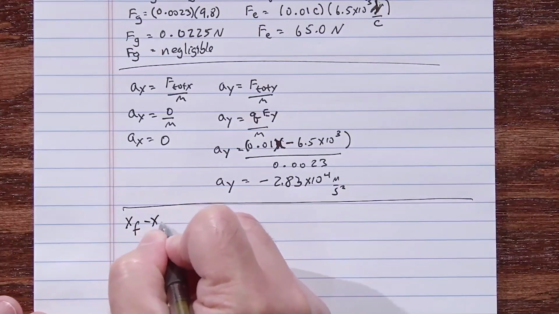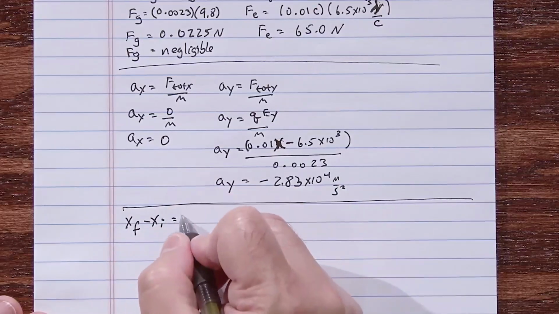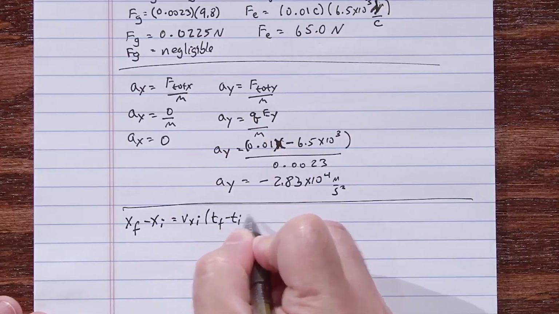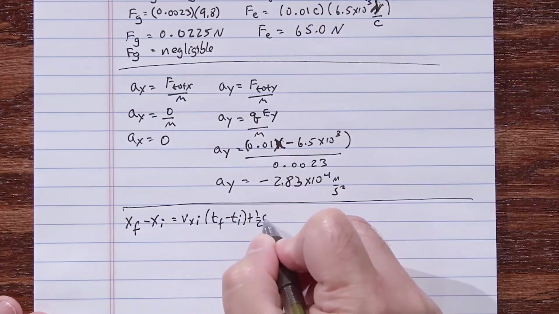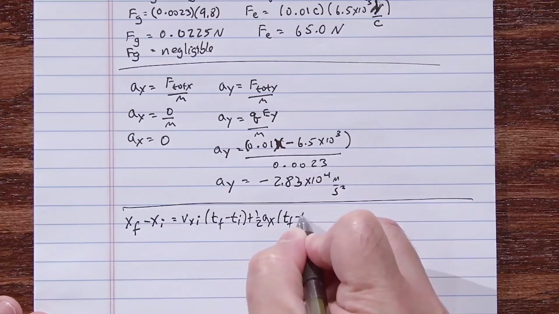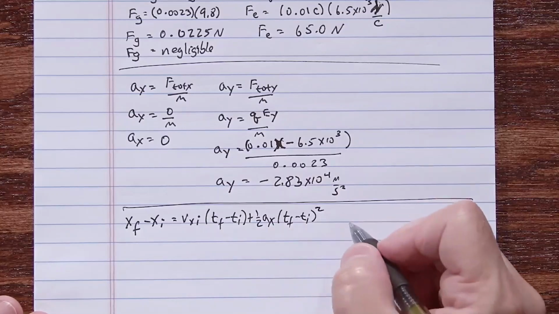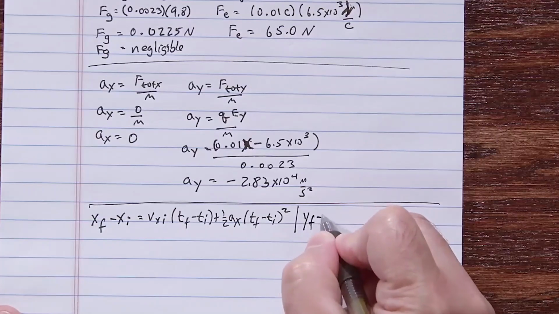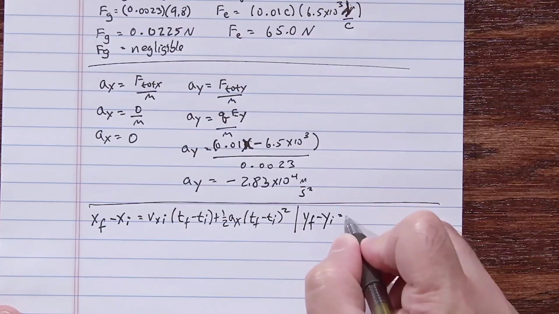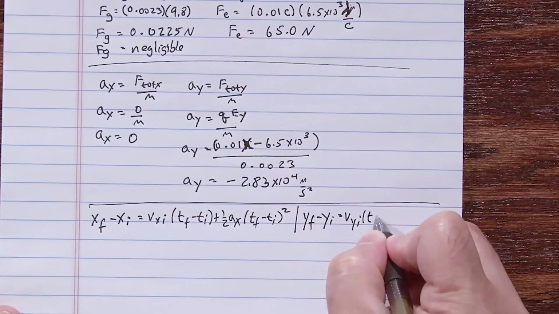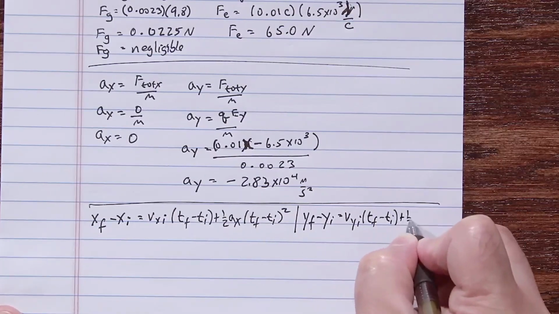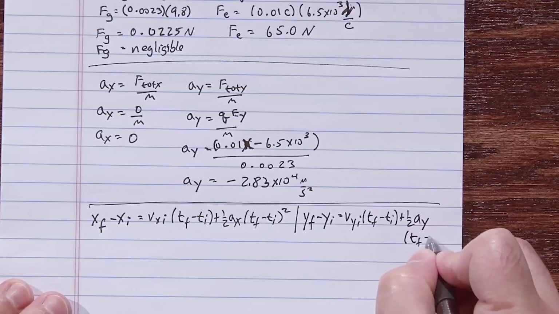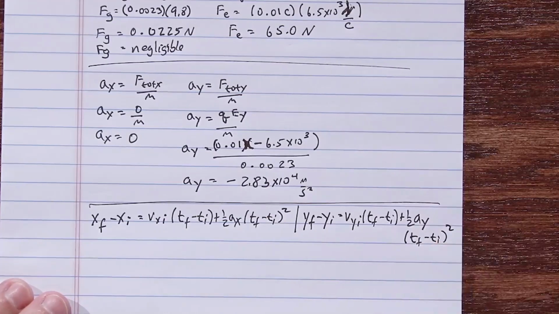x final minus x initial is equal to Vx initial times t final minus t initial plus 1/2 ax times t final minus t initial squared, and the same for y. y final minus y initial is equal to Vy initial times t final minus t initial plus 1/2 ay times t final minus t initial squared.